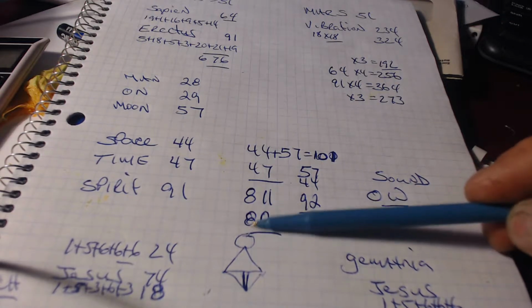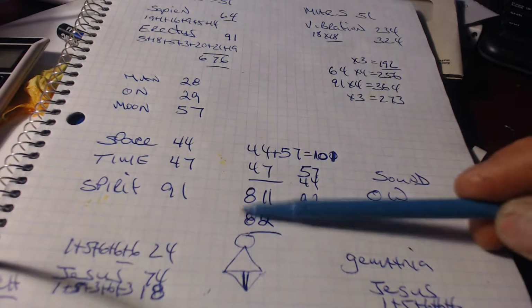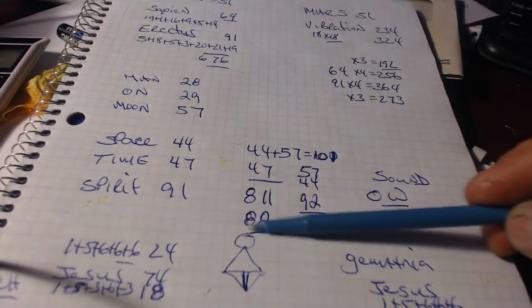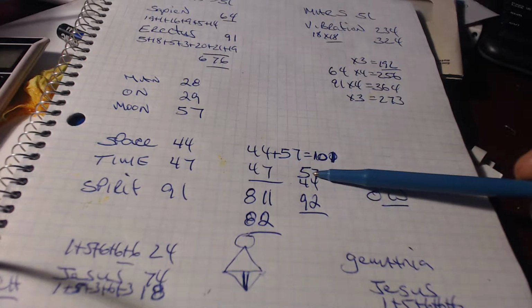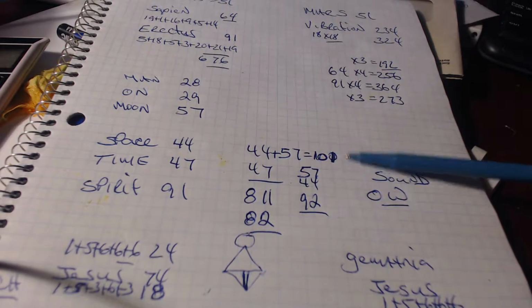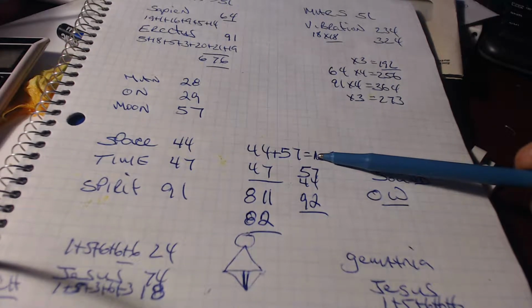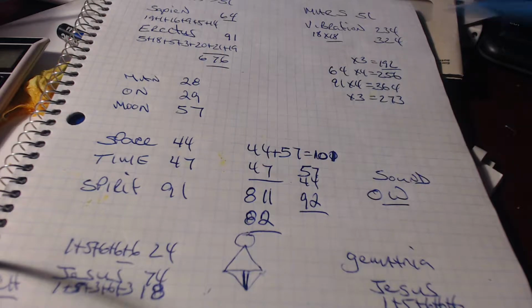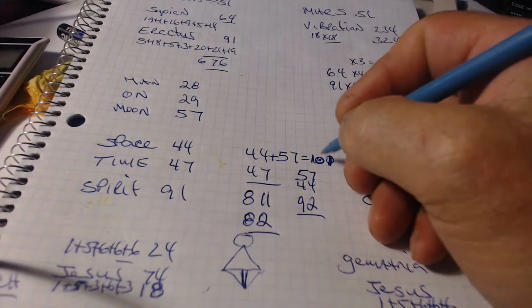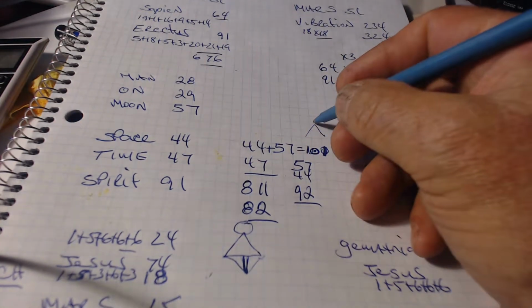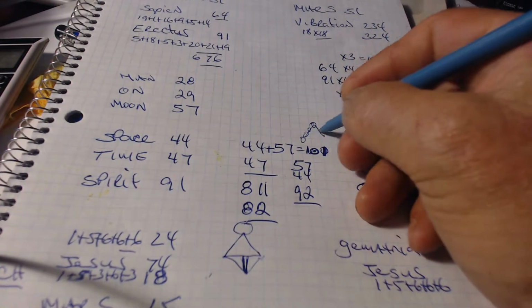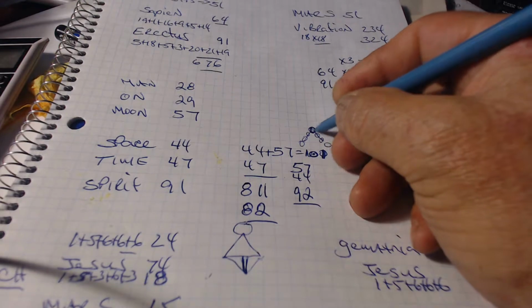Which becomes 7 and 1, the gateway. This will reduce to 7 and 1. Do you follow what I'm saying? When we come over here to moon 57, space 44, we get 101, which will also, all zeros equal to 6 because of the separation of 313 to the gateway, 313. 3 here, 3 here, and 1 here.